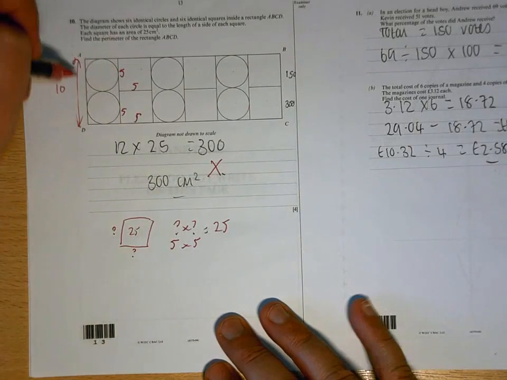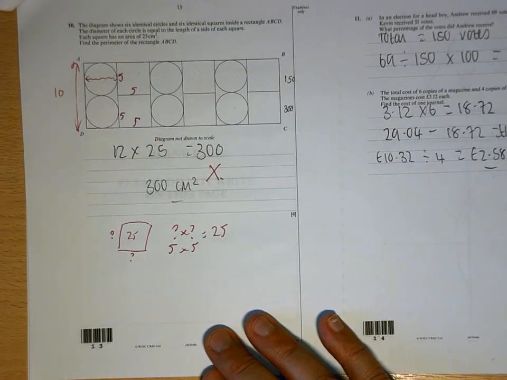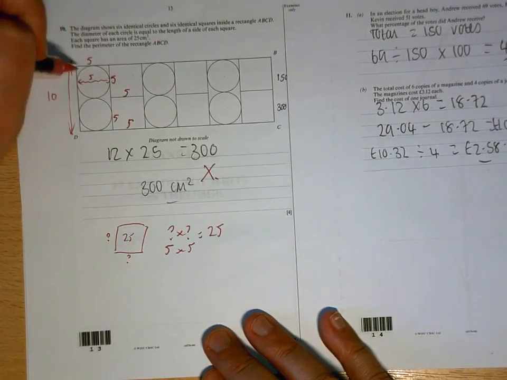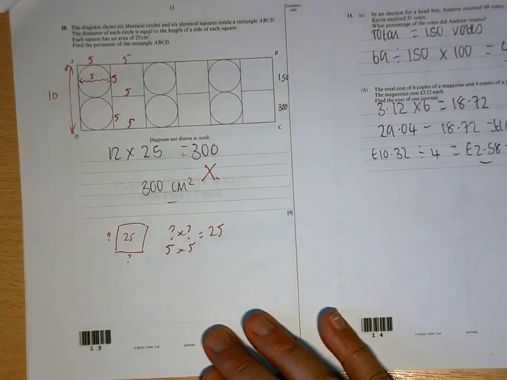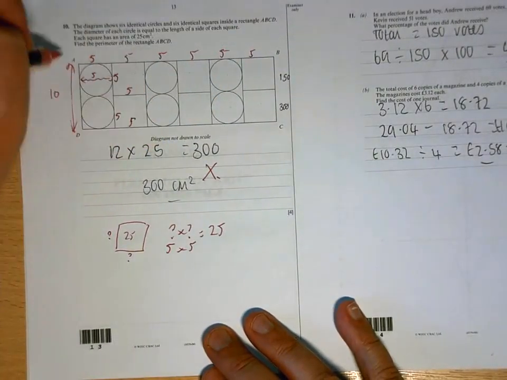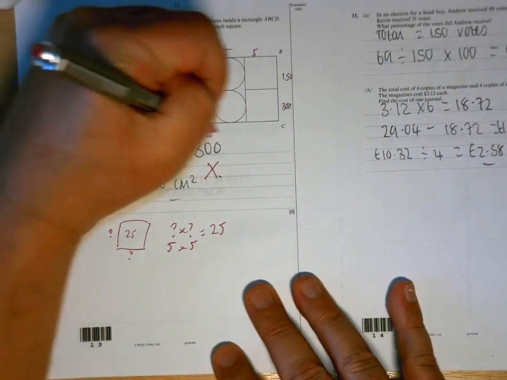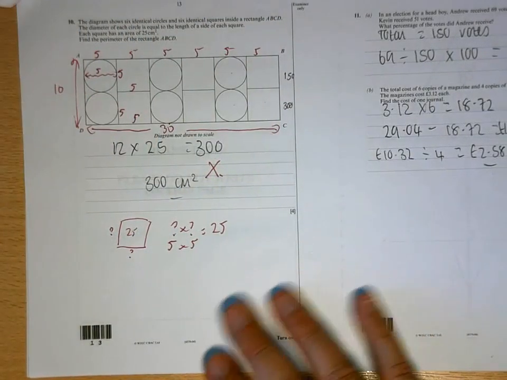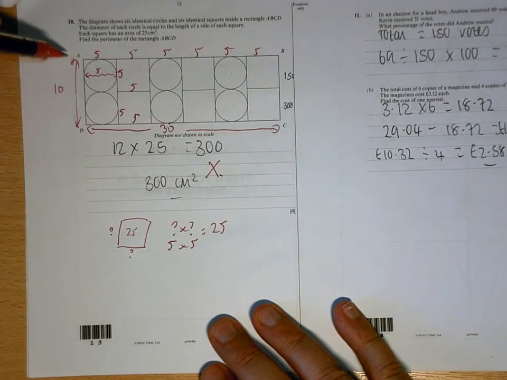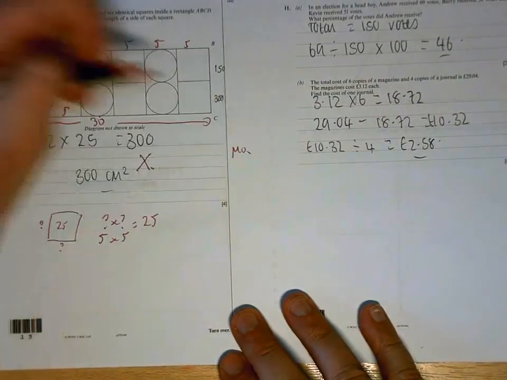It's telling me the diameter, right? Diameter, you need to know, means the distance across the center, is the same as the side of each square. So I know that that's 5, because it's the diameter of a circle. That's 5 because it's a square, circle, square, circle, square. So I can now work out the length of my rectangle. It's 30. So the perimeter is going to be 10 plus 30 plus 10 plus 30 to get you back to the start, which is 80. So that's what you need to do for that one.